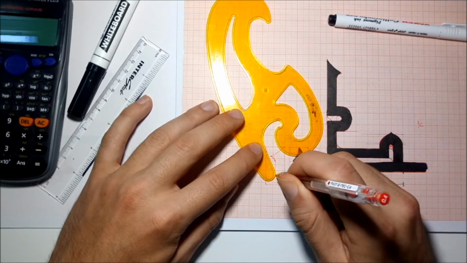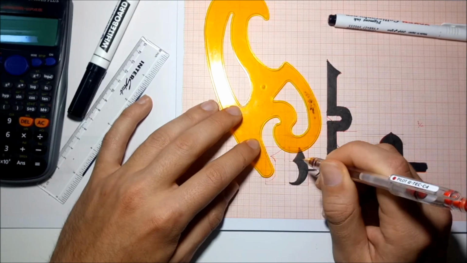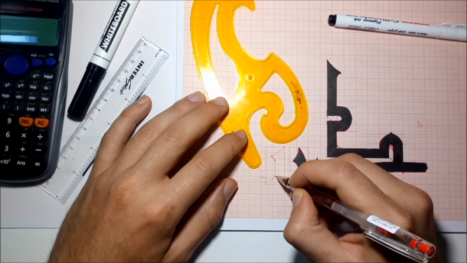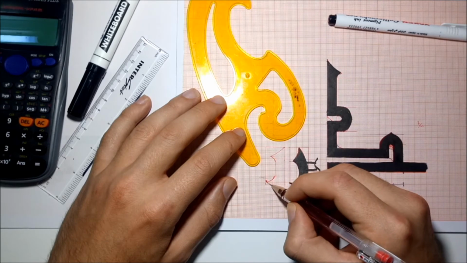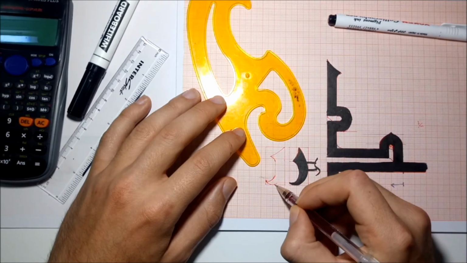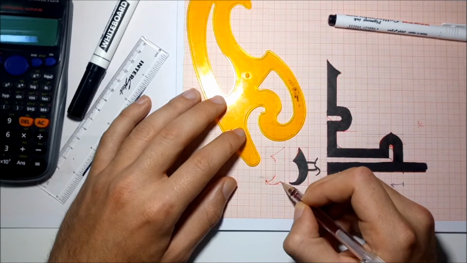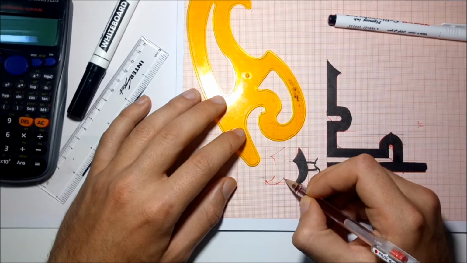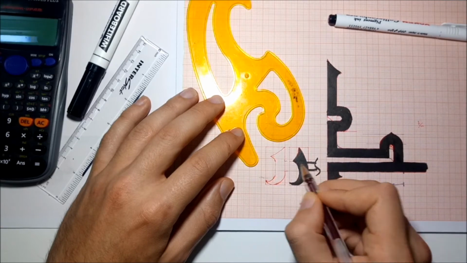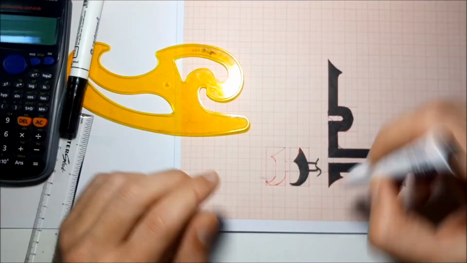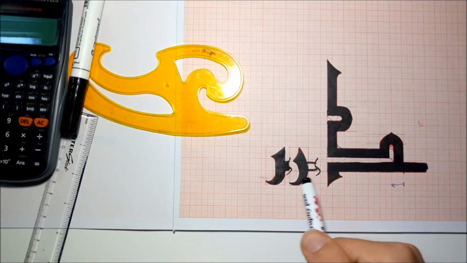So this is the point. We are going to stop, and this will follow. Back to the top, and there you have it. Let's color this. Here we've got the two shapes of the raw.